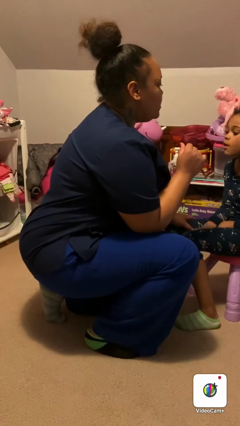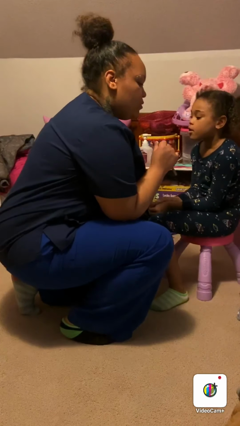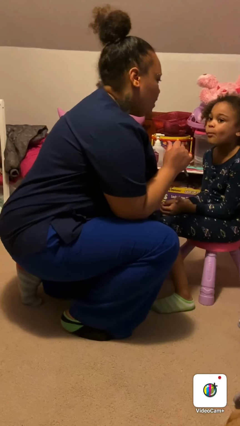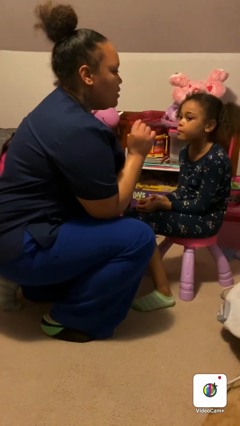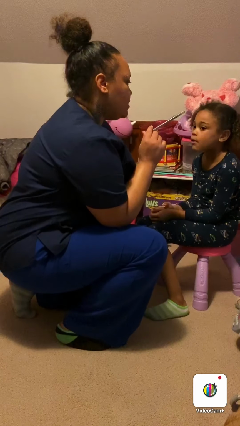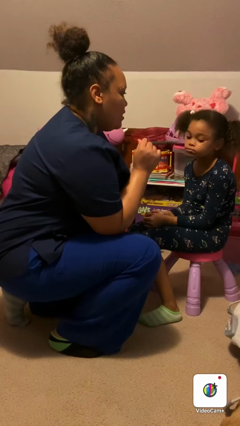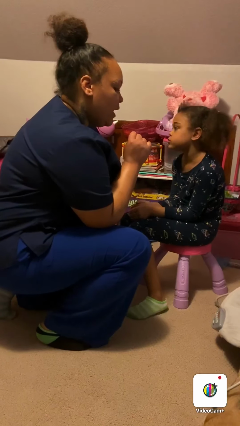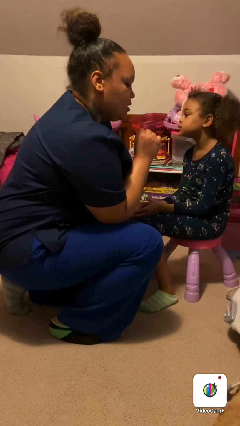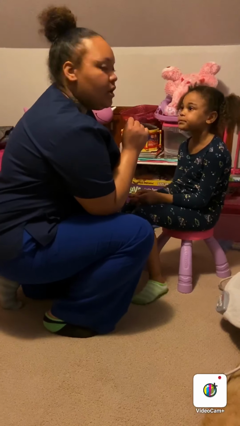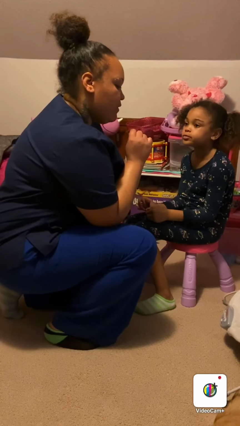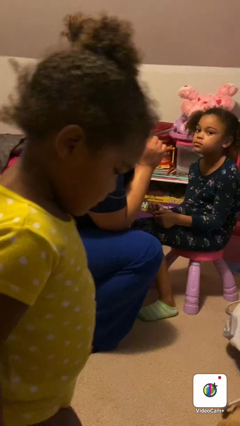Next is going to be the eyes. So I am going to look with my pen light in the eyes, looking to see if I see any abnormalities there, such as clarity, opacities, anything like that. Also going to be looking at the eyelids.